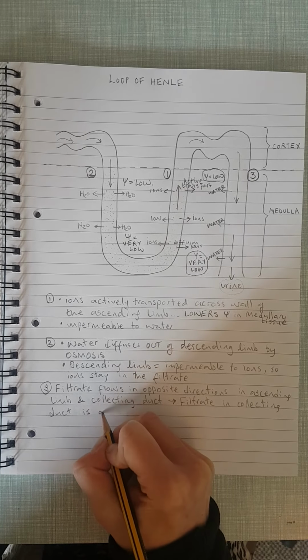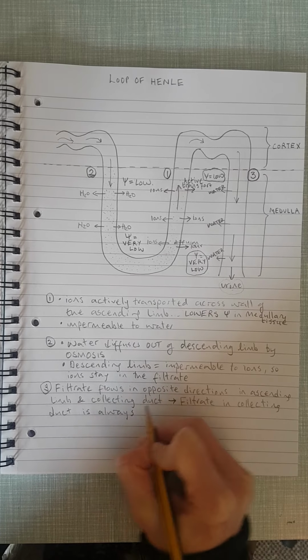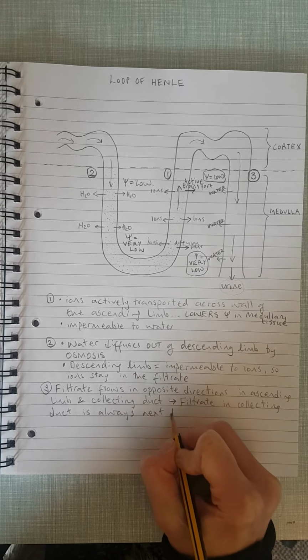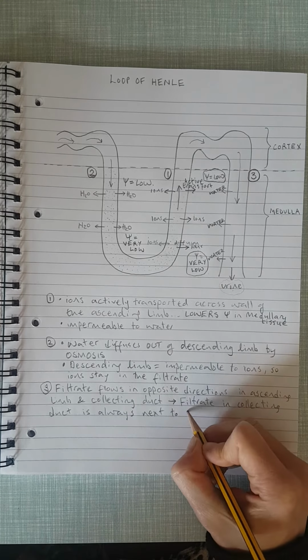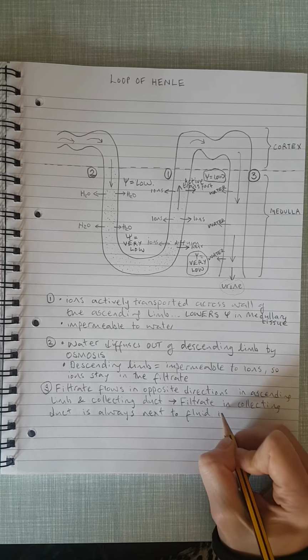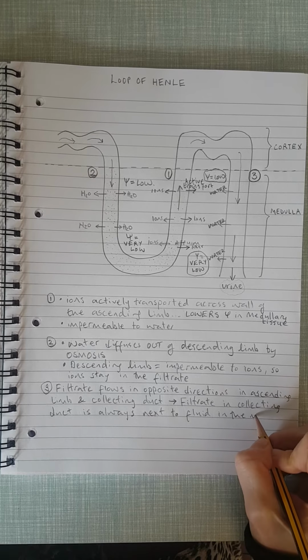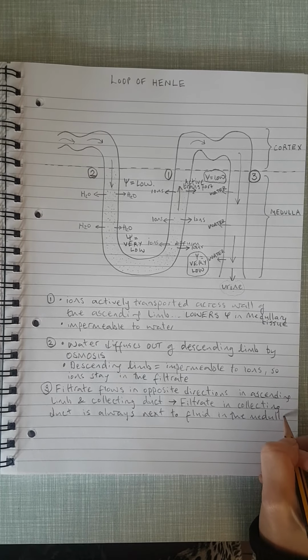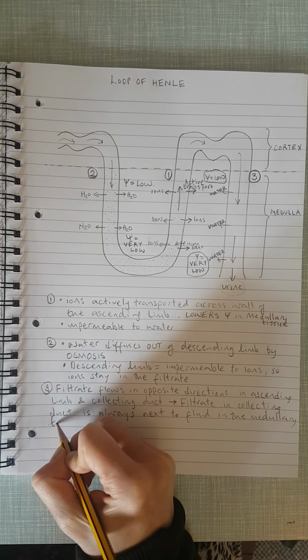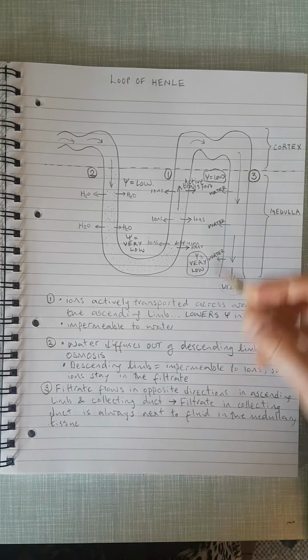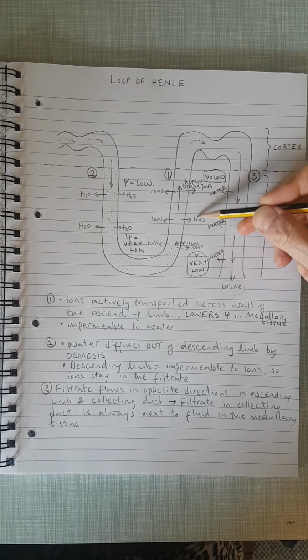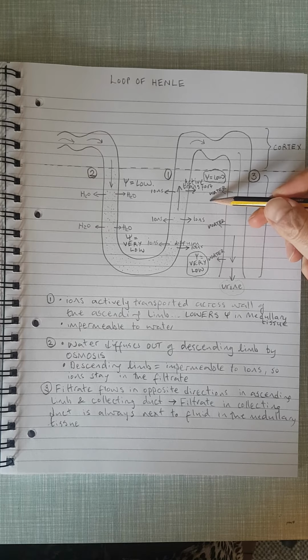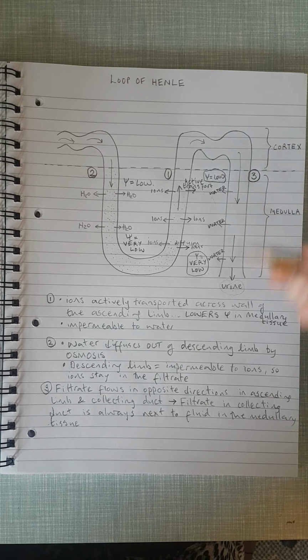is always next to fluid in the medullary tissue. This is like tissue fluid, basically. So this bit here, it's always going to be next to fluid with a lower water potential.